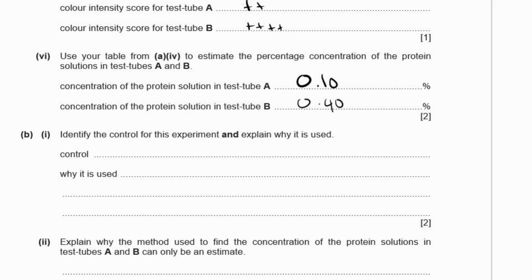B1. Identify the control for this experiment and explain why it is used. Okay, remember, the control is not the controlled variable. They're different. The controlled variables, there's many of them. Those are the things you're keeping the same. The control is basically the test tube or the experimental situation where you expect nothing to happen, or the negative, where you have something to compare against. Because you do the experiment with all the ones with burette in, but you want to know what happens when there's nothing in it. Okay, so the control in this one is test tube 1 that only had water.